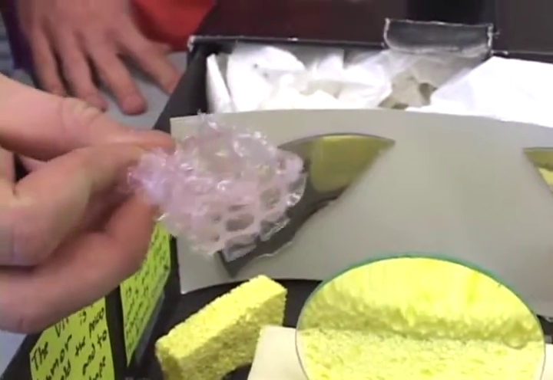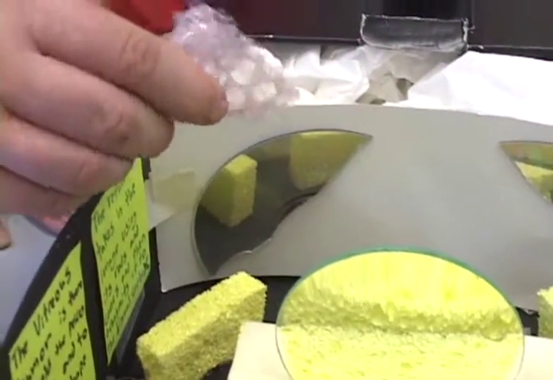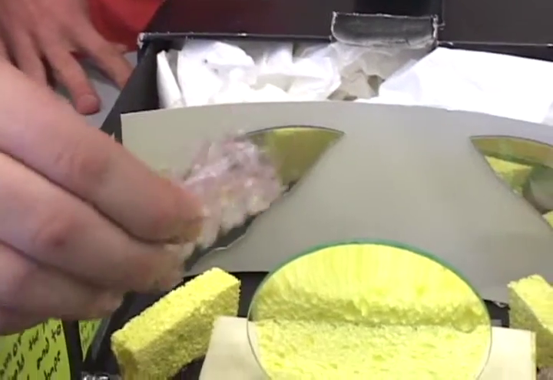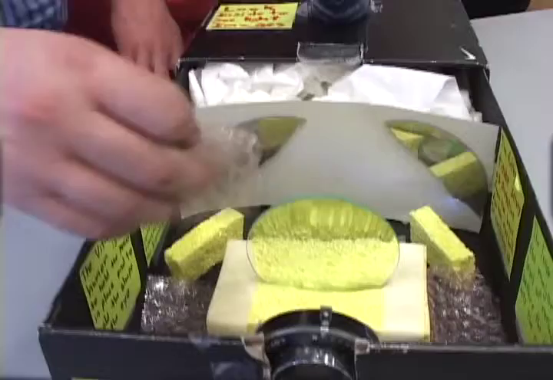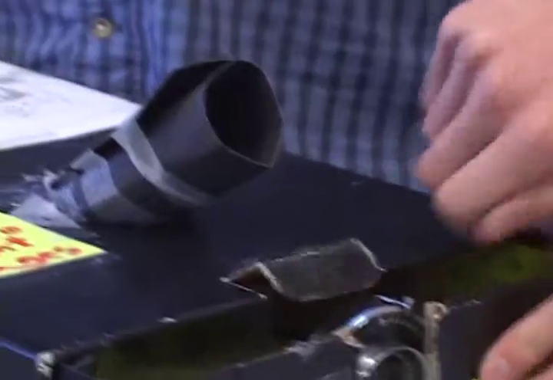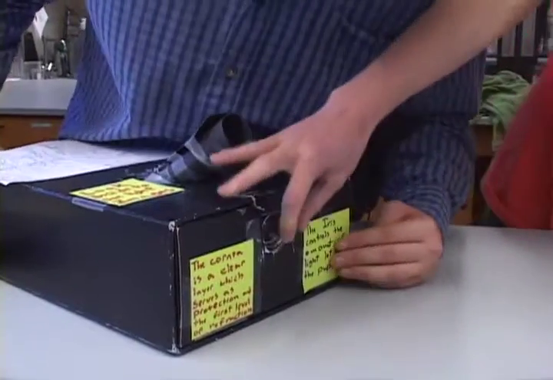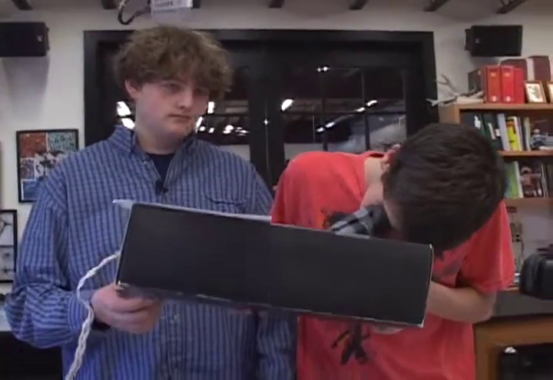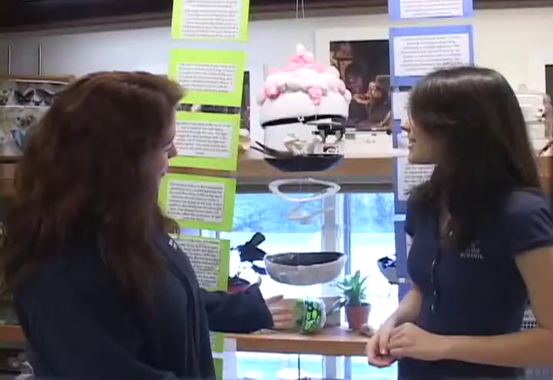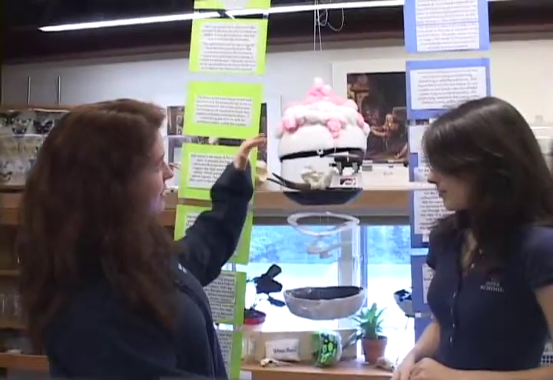Here, this bubble wrap and sponges represent the vitreous humor, which serves as a protection and a place for the lens to rest on. You close it up. The image comes in through here. When you look at it from under, it actually looks like the whole eye comes together. So you get multiple perspectives of it.